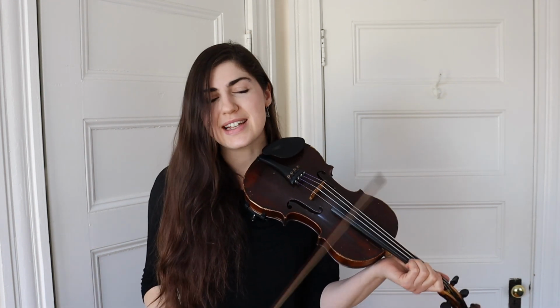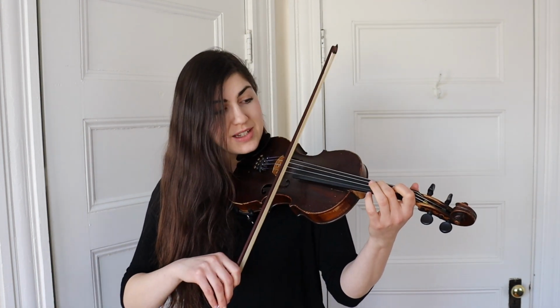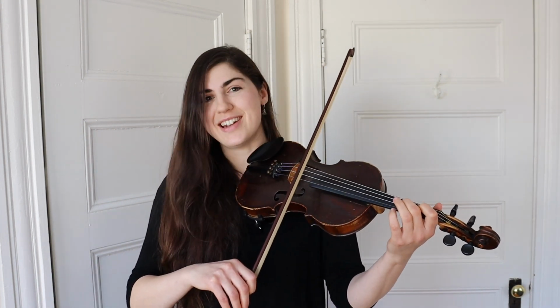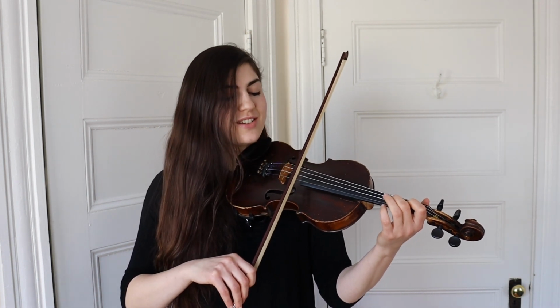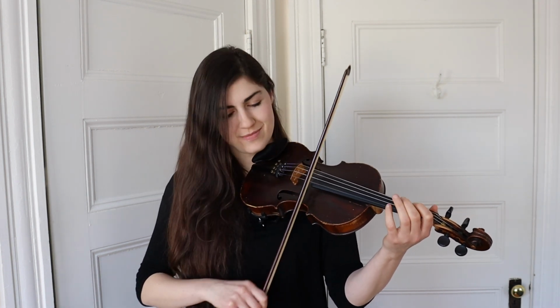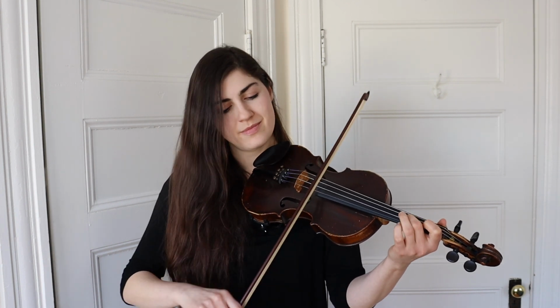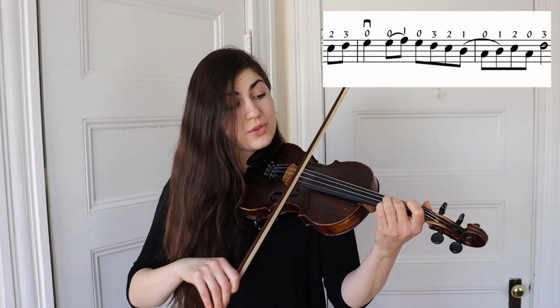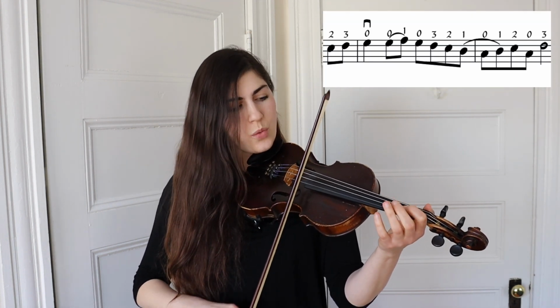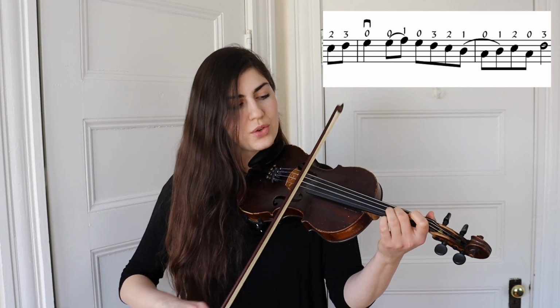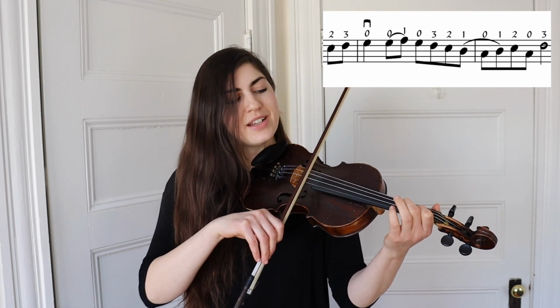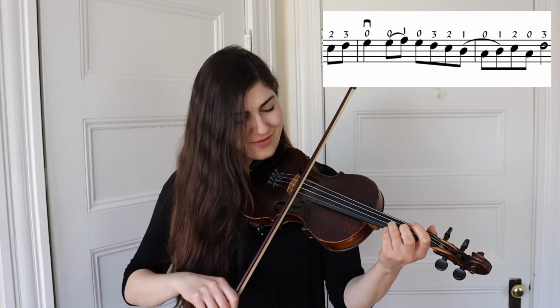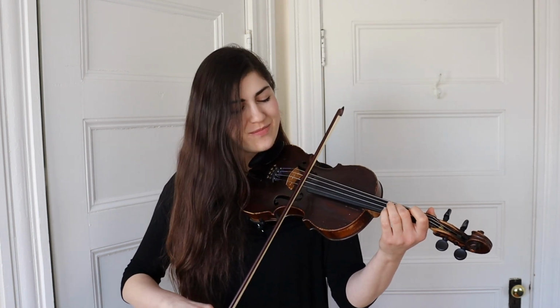The next phrase is almost exactly the same as the first phrase, except we have a couple of pickup notes. So a couple notes before the downbeat. That's going to start with your second finger on the A string and it'll go like this. 1, 2, 3. So that's 2, 3, E, E1, E3, 2, 1, A1, 2, A3. One more time.